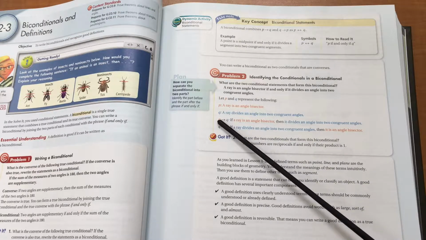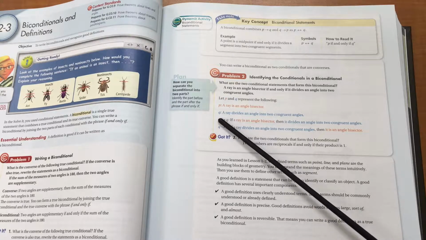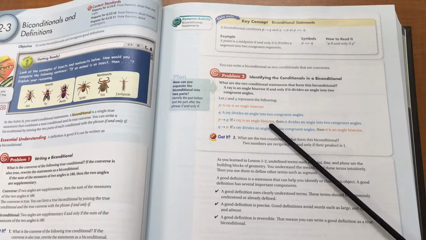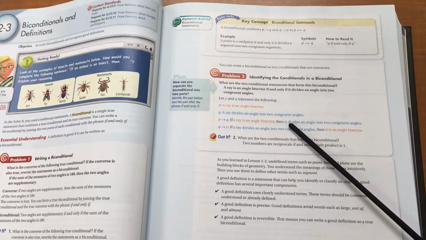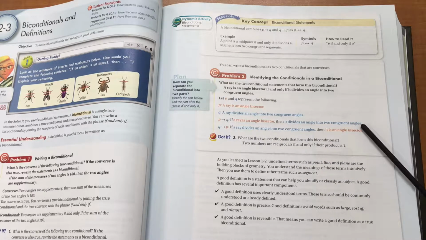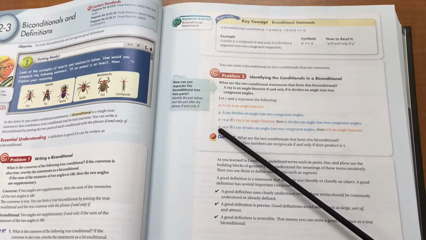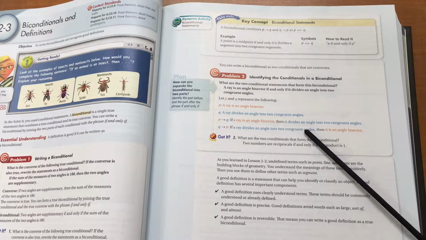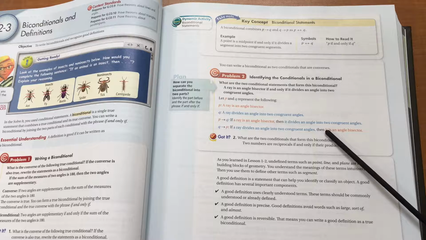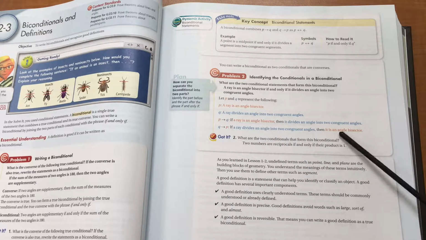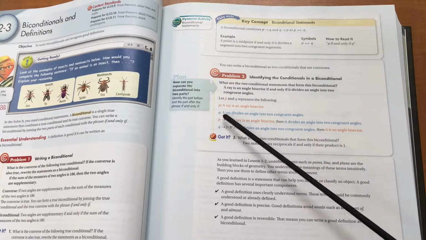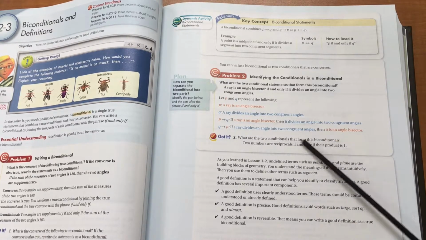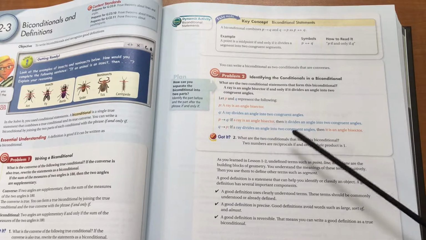So if I'm going to say if, with P as being my red, if a ray is an angle bisector, then Q, it divides an angle into 2 congruent angles. I can flip that with the converse and say if a ray divides an angle into 2 congruent angles, then it is an angle bisector. See where these 2 are flipped around and these 2 are flipped around. So P then Q, or is it Q then P? This means it's a true conditional. It can go either way.